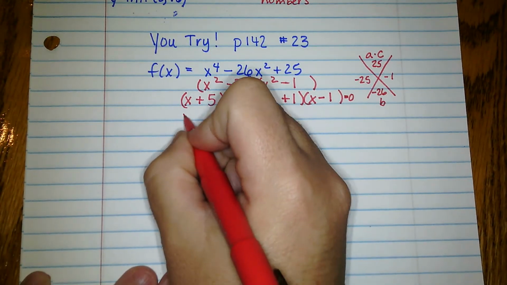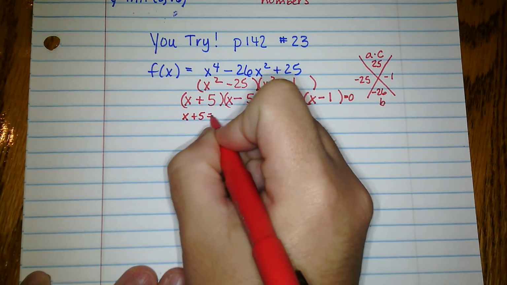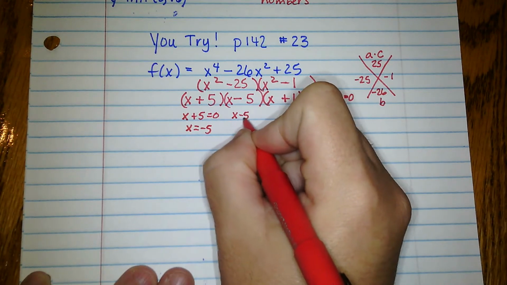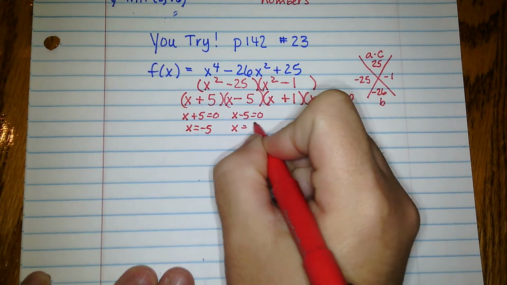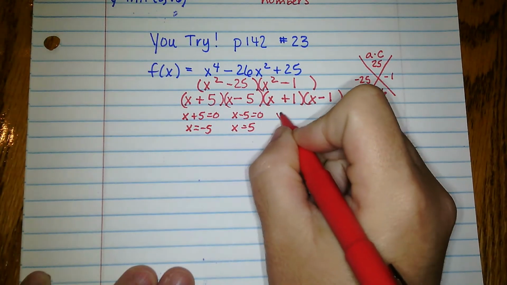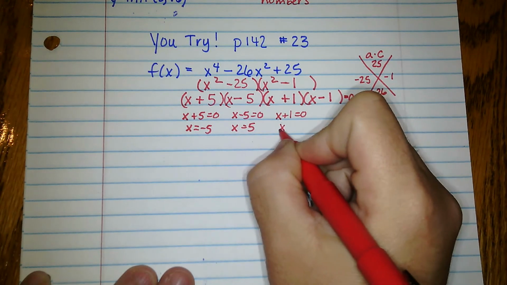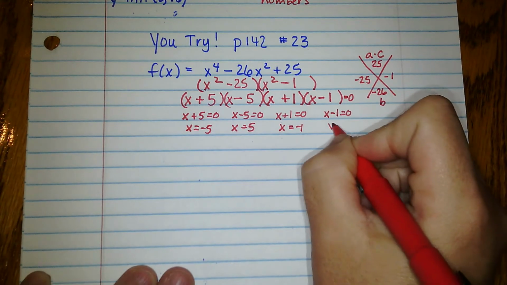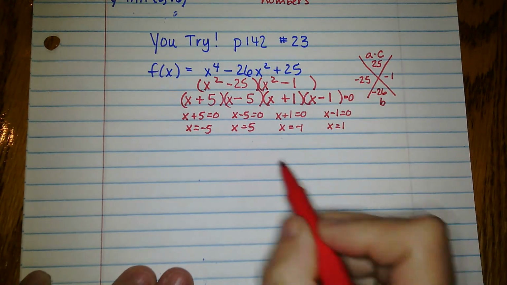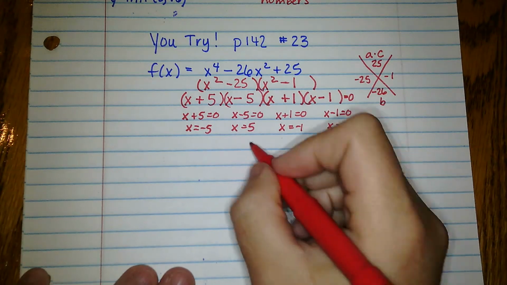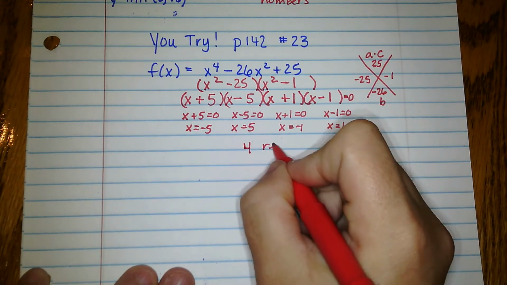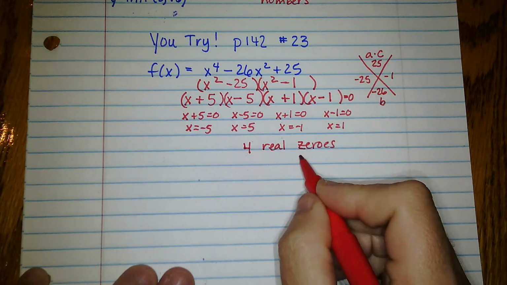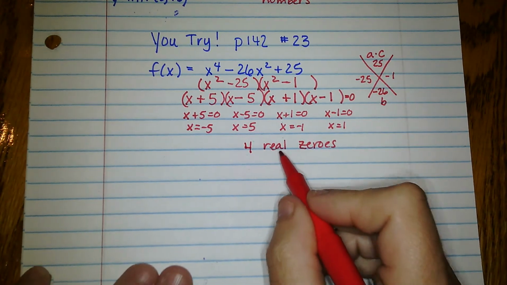Now, this factor is going to give us x plus 5 equals 0, so x is negative 5. This factor is x minus 5 equals 0, so that's going to give us a positive 5. This is x plus 1 equals 0, so that's going to give us a negative 1. And this is x minus 1 equals 0, and that's going to give us a 1. So we've got 4 real zeros. That means that it's going to cross the x-axis in 4 different spots.